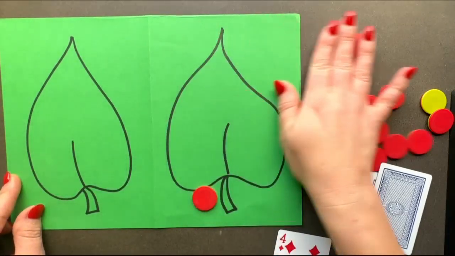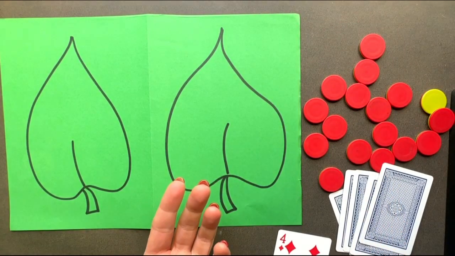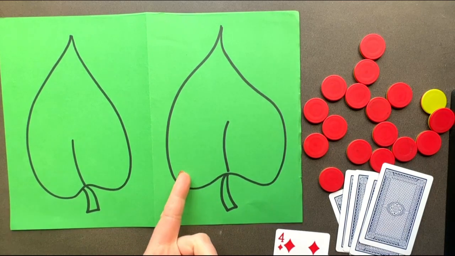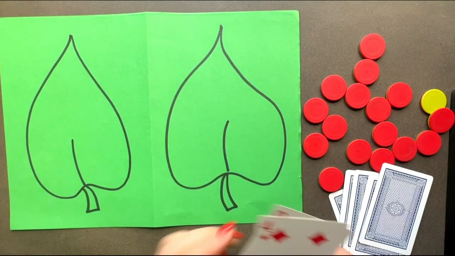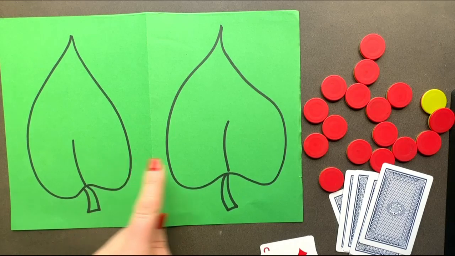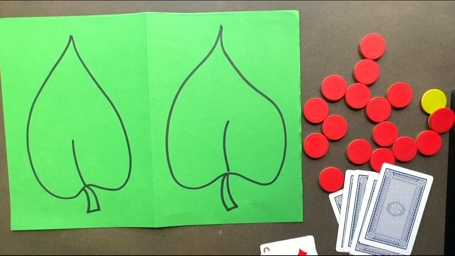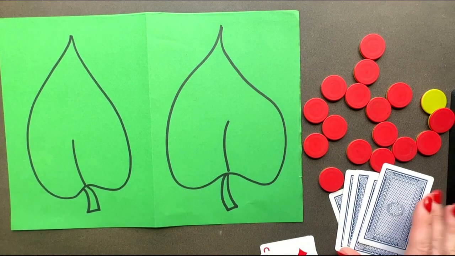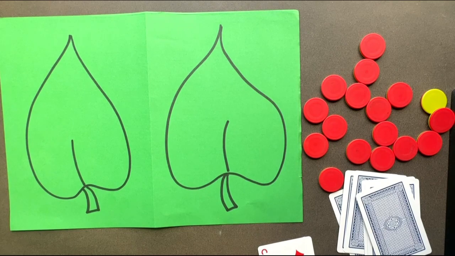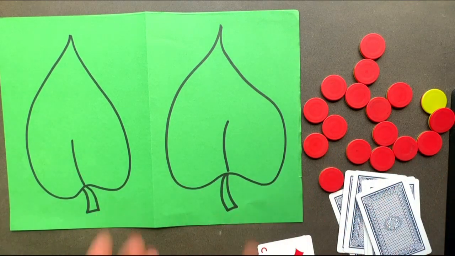I want you to have a go of sharing some bugs onto leaves today and find out whether some of the numbers can be shared equally between 2 leaves or some can't. If this is too easy for you today, remember you could be using combinations of numbers. You could also work with more leaves. Instead of working with 2 leaves, you might work with 4 leaves. You might use just the larger numbers from your pile of cards instead of the smaller numbers. What can you find out today by sharing some bugs onto leaves?